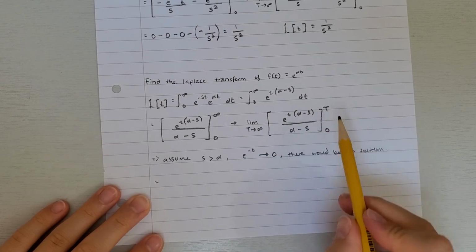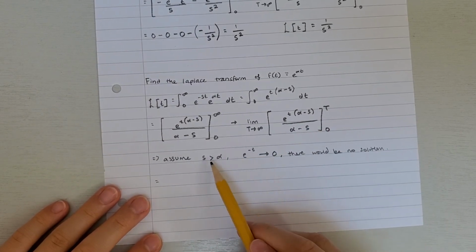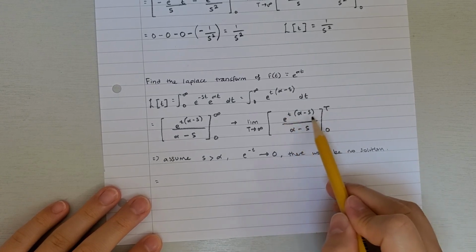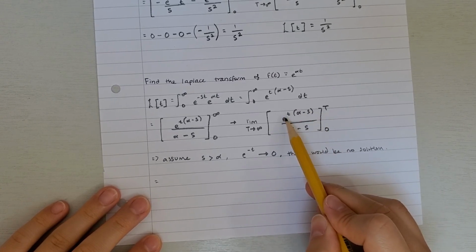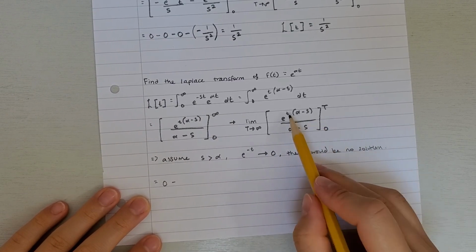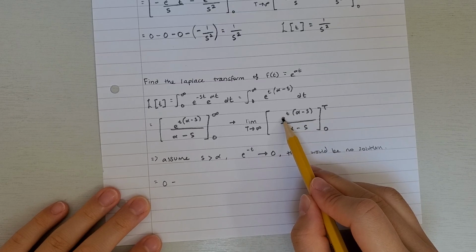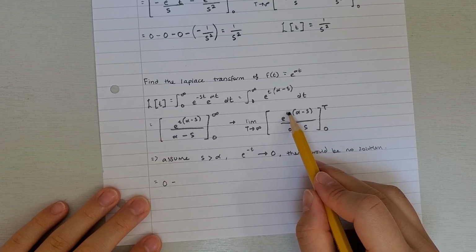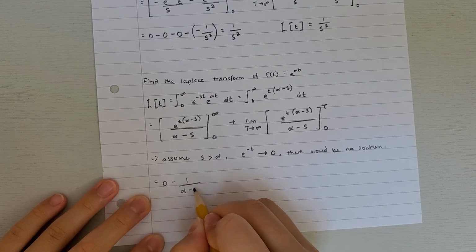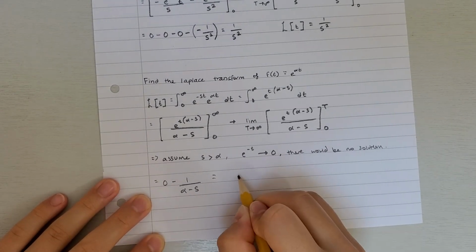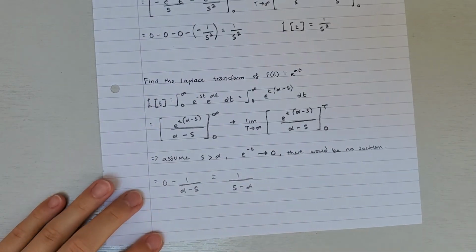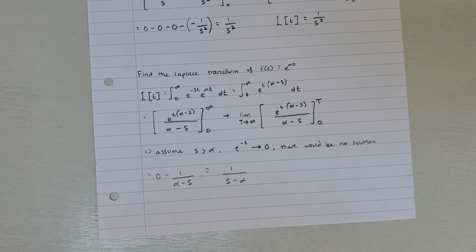As we've established that s is larger than alpha, when we input infinity, this term goes to 0. Then when we input 0 into t, it becomes e to the power of 0, which is just 1, so we get 1 over alpha minus s, which is equivalent to 1 over s minus alpha. And that's it. That's how you find the Laplace transforms.